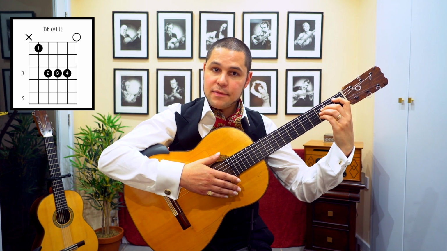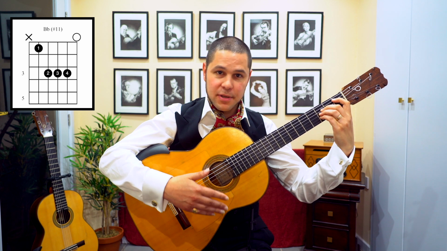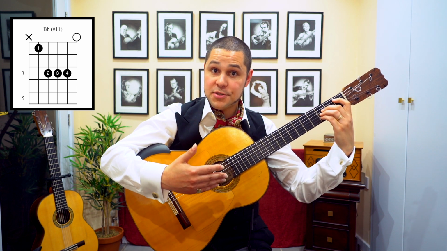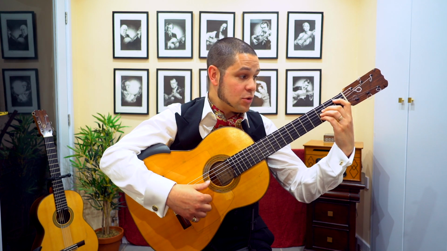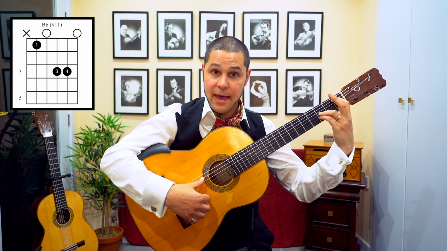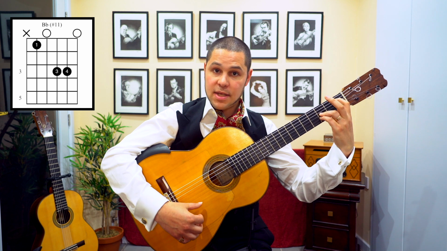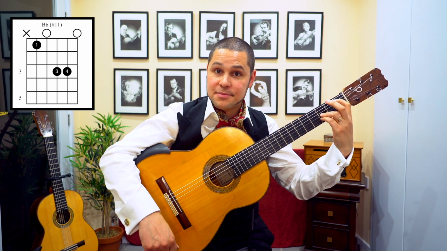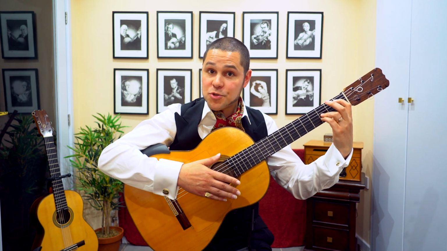Now, technically that's a B flat sharp 11, but again, you don't really need to know that. Its job is to function as a B flat. Similarly, you could play it without this finger in there. It's a B flat sharp 11, but ultimately it's functioning as B flat. We then got the ones we looked at earlier.